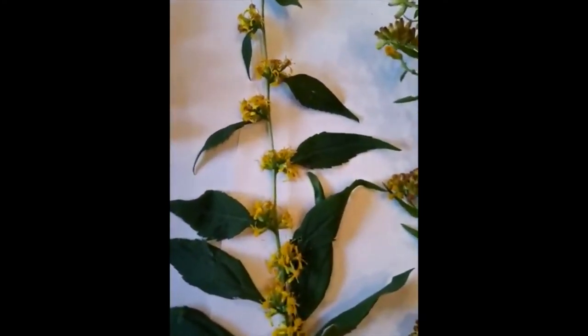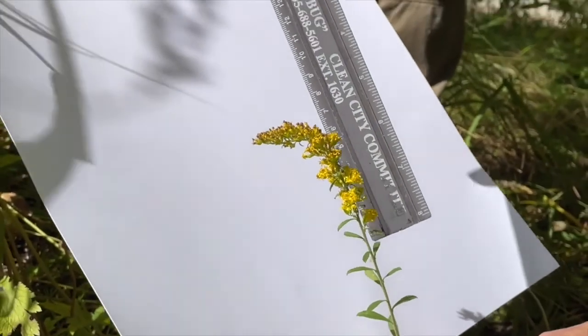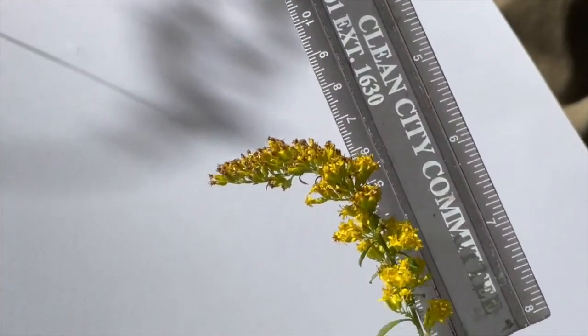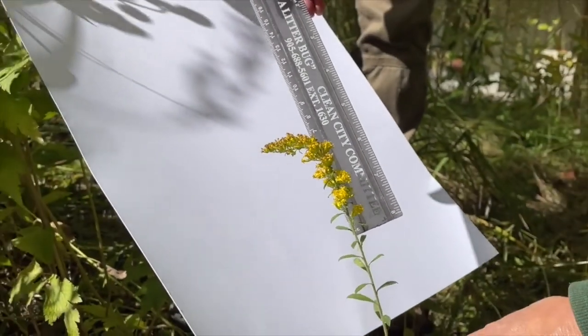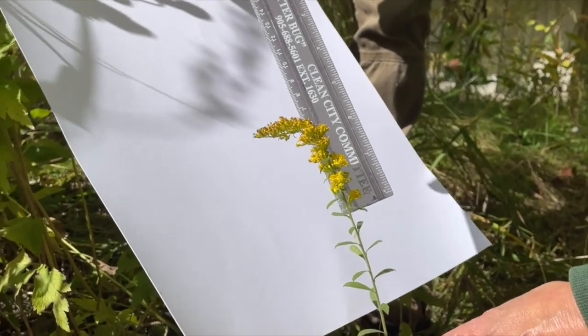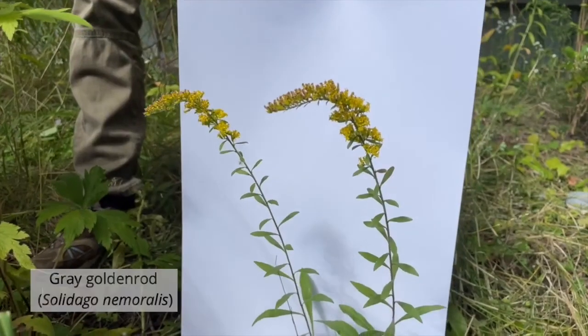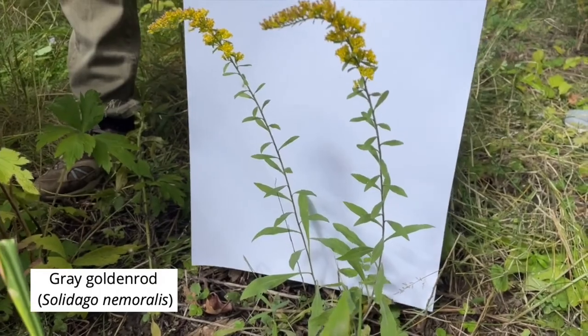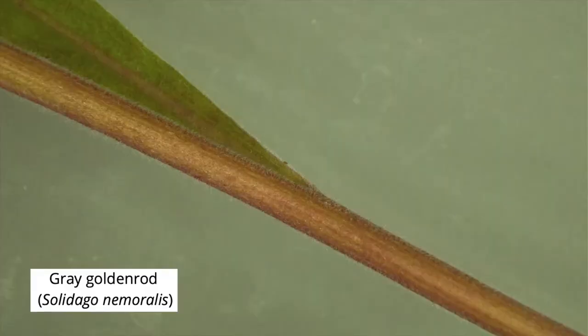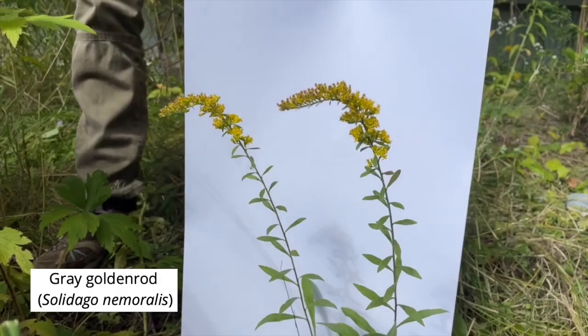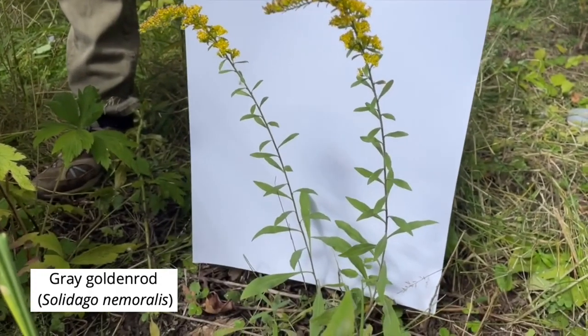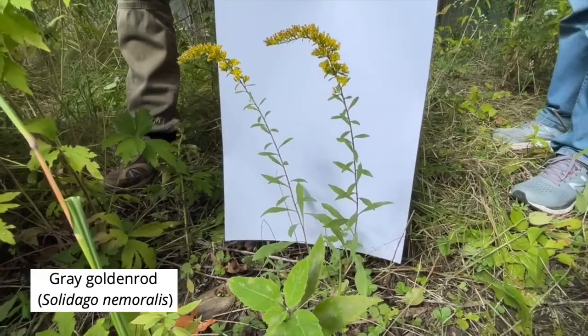Looking at this goldenrod, notice the capitulescence are pyramidal at the end or terminal of the stem. However, the heads are also along one side of the stem. This is a gray goldenrod, or Solidago nemoralis. The stem is hairy and will be grayish in color. It is a small goldenrod, meaning that it will not grow to more than 1 meter in height.